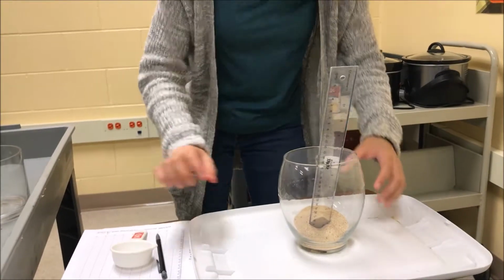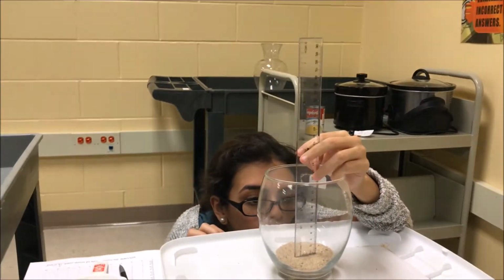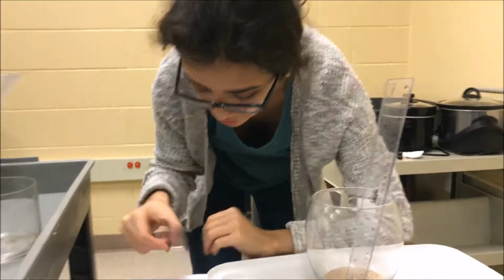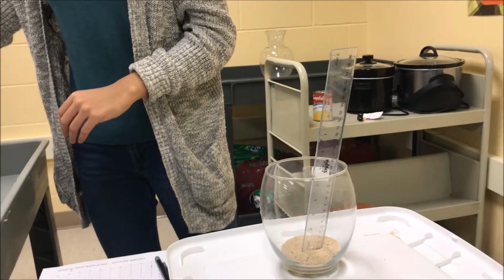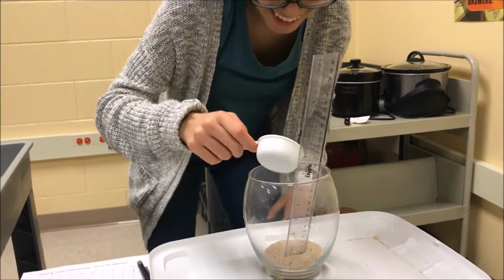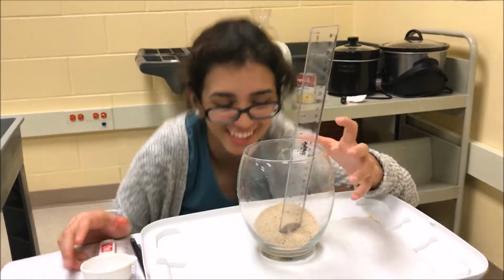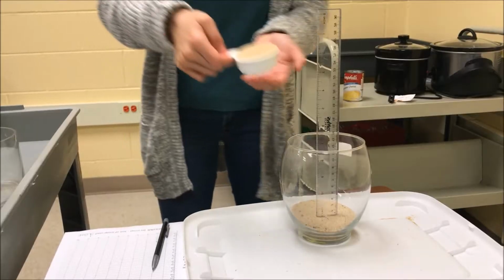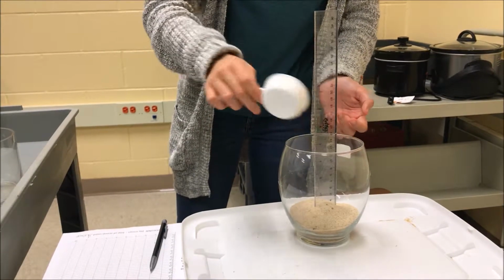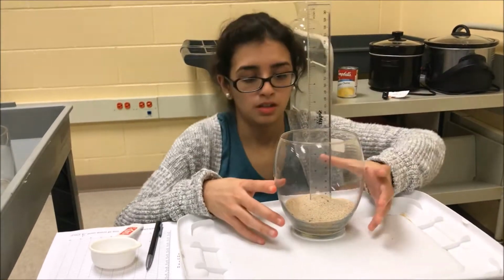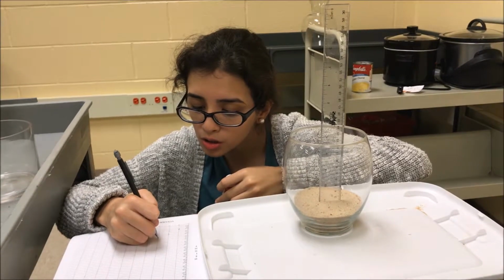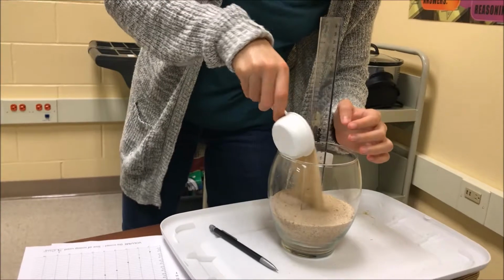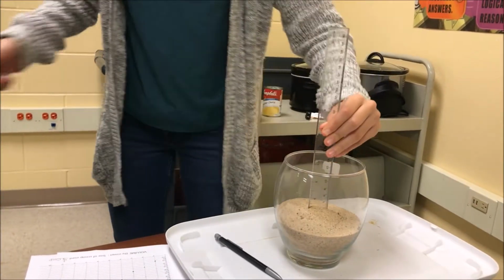On bowl 2, scoop 1 measured 0.75. Next is scoop 2. Scoop 2 measured 1.5. Scoop 3 measured 2. After the first 3 scoops, scoop 1 through 2 had a difference of 0.5, while scoops 2 to 3 had a different difference.